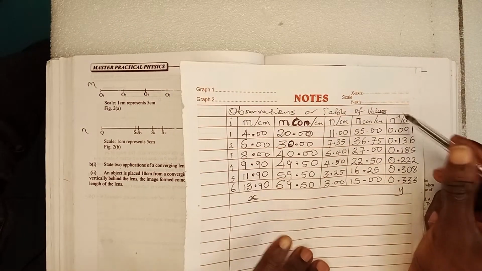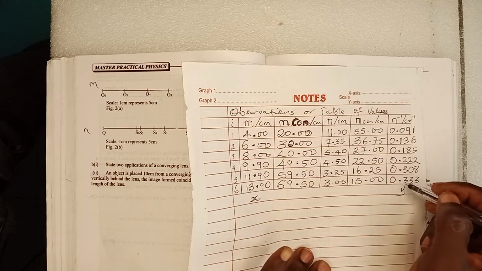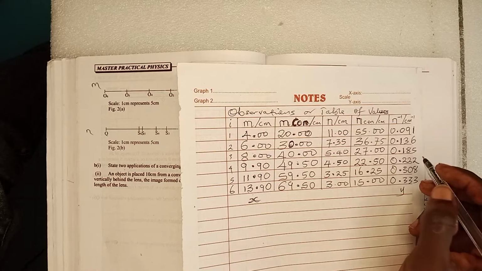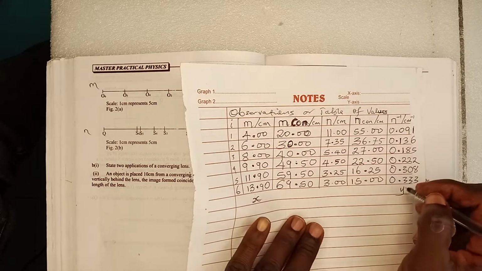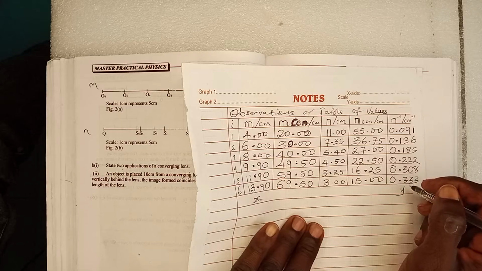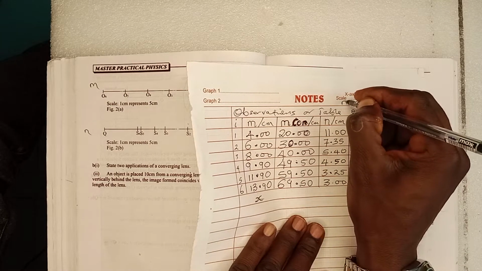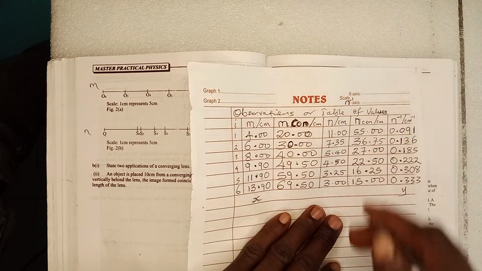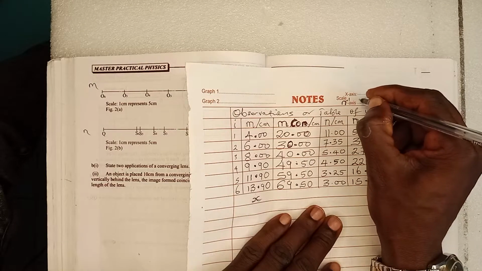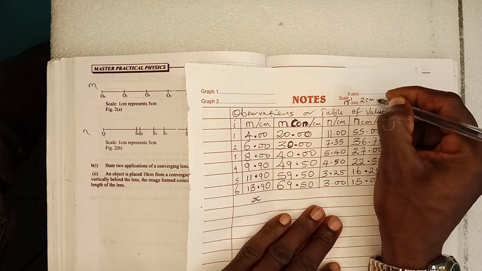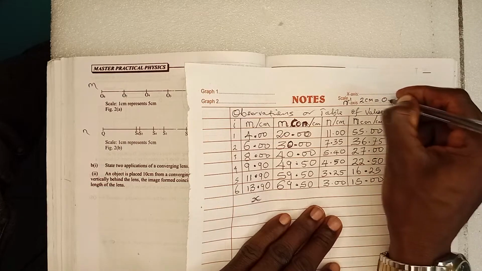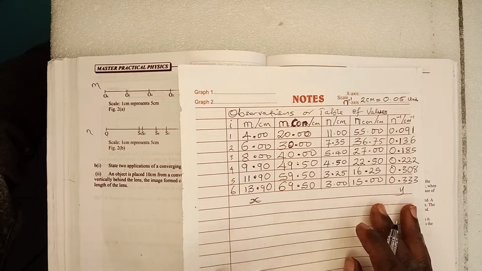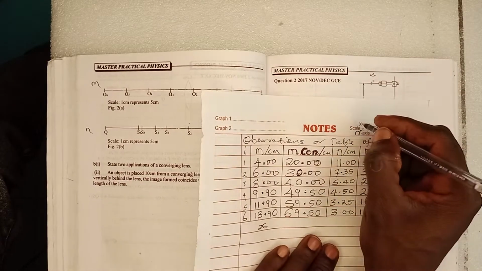Looking at these values, the highest value here is 0.333 recurring, and this is going to be on the y-axis. On the y-axis, which is supposed to be n inverse, we'll say let 2 cm of the y-axis equal 0.05 units.